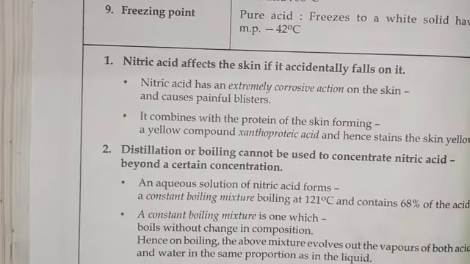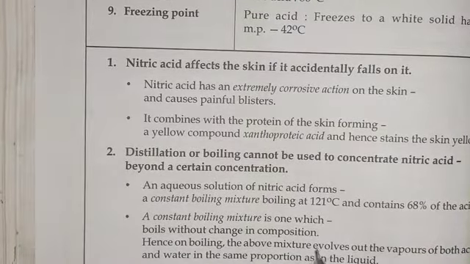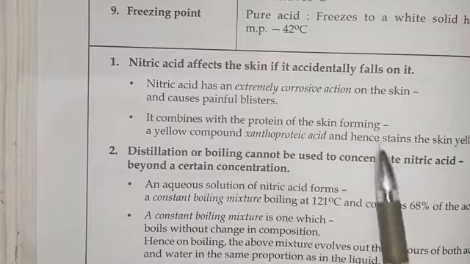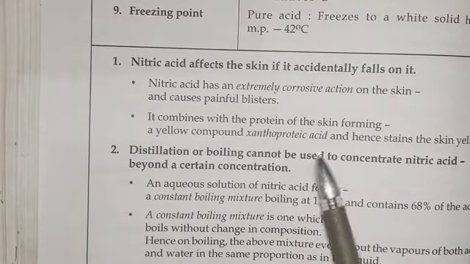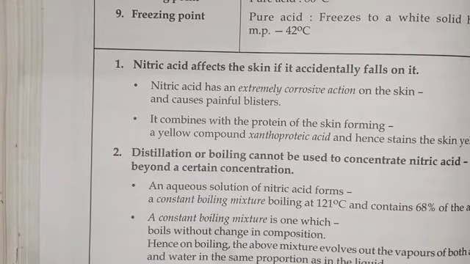Since it has a corrosive nature, it affects the skin. It may burn the skin and cause painful blisters. It combines with the protein of the skin, forming a yellow compound, xanthoproteic acid, and it stains the skin yellowish in color.